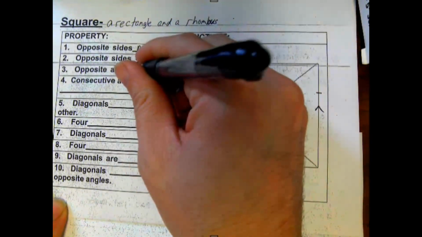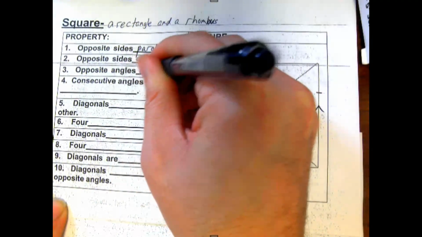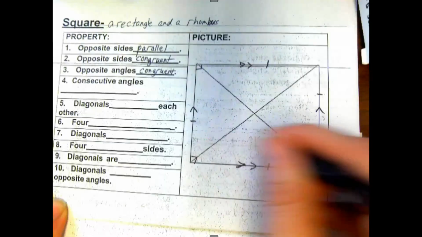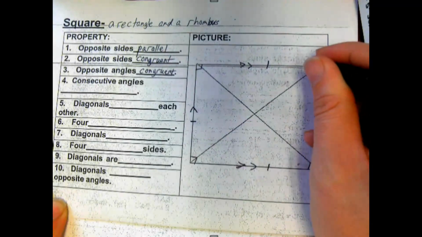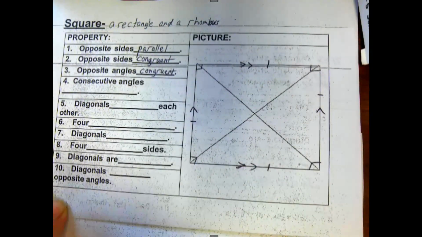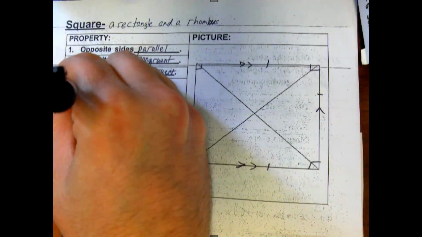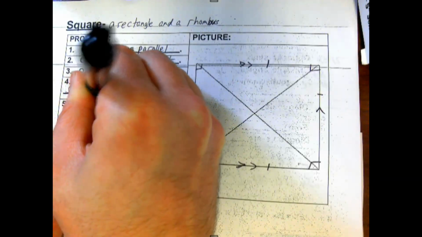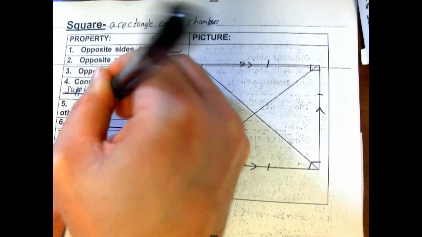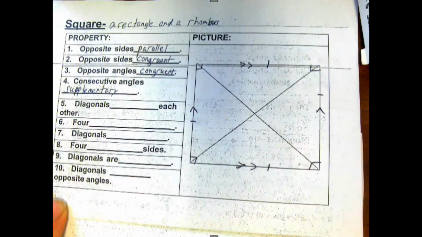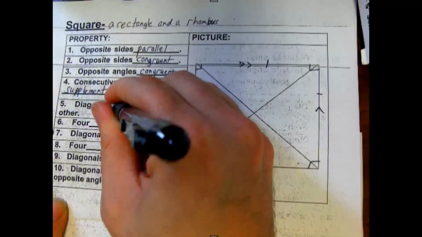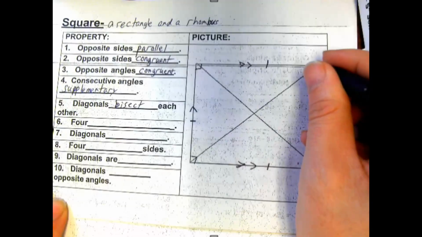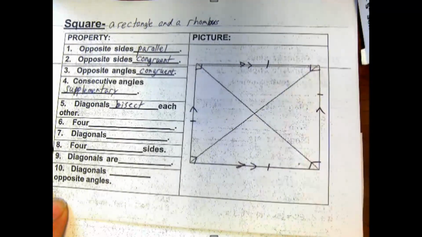And opposite angles in a square are also congruent because in a square, all four angles are right angles, so they're all the same. Consecutive angles are supplementary in a square, meaning that they add up to 180, which of course, because 90 plus 90 is going to be 180. And any two angles next to each other are going to be that way. The diagonals bisect each other in a square. So these diagonals cut the angle exactly in half, and so into 45-degree angles.